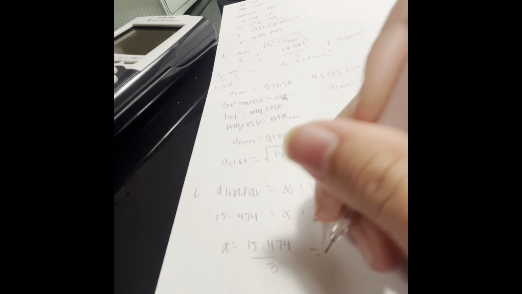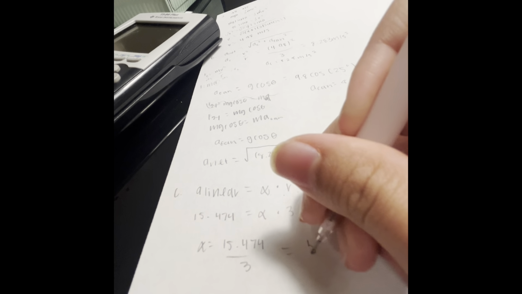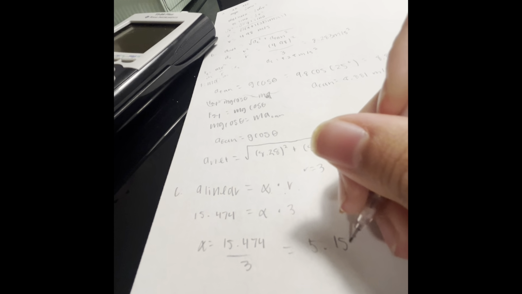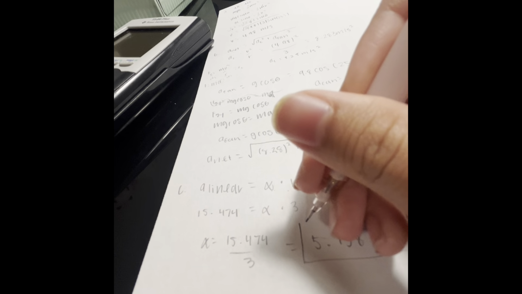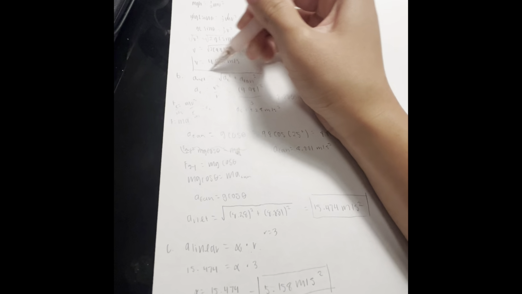Therefore, the angular acceleration is equal to 5.158 radians per second squared. And again, this is just the magnitude, so no direction. Again, I forgot to box this.